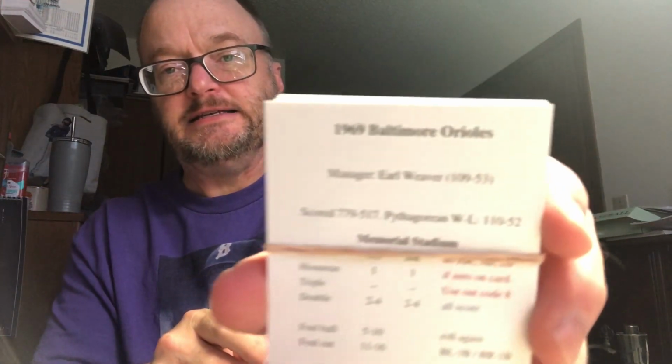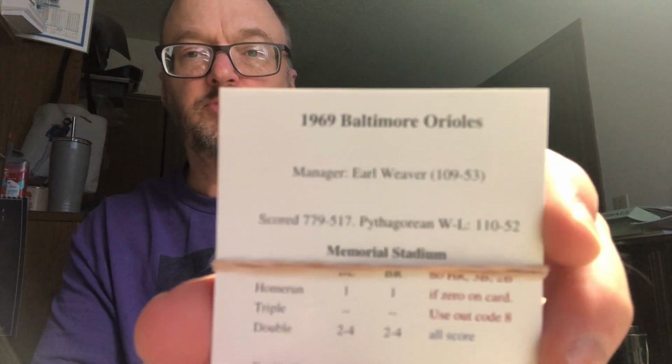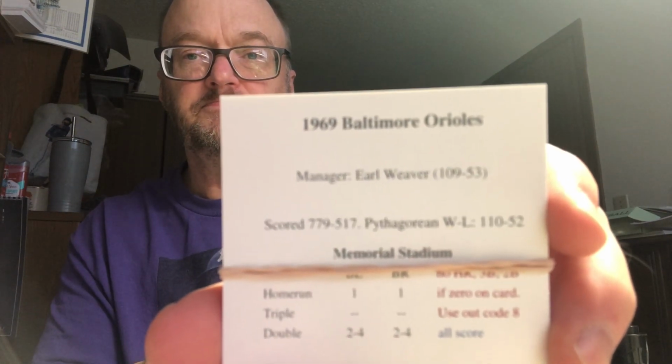Team number 10. The 1969 Baltimore Orioles. The 1969 Orioles were also favored in the World Series.